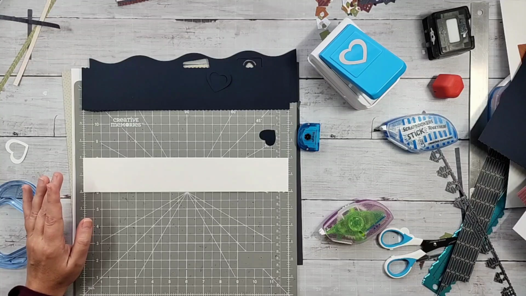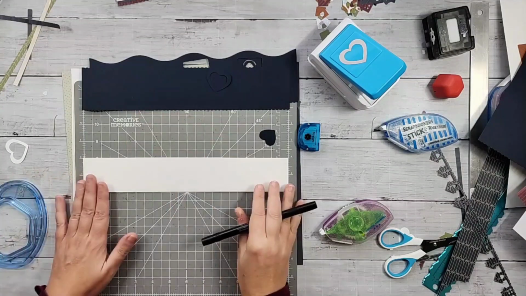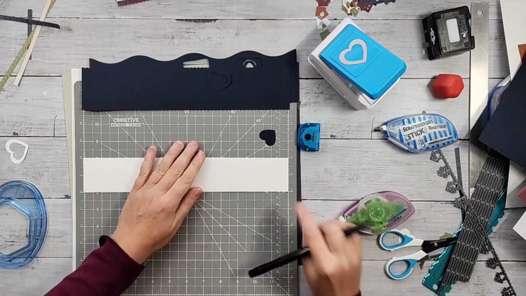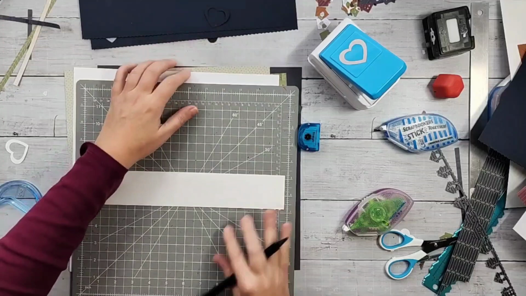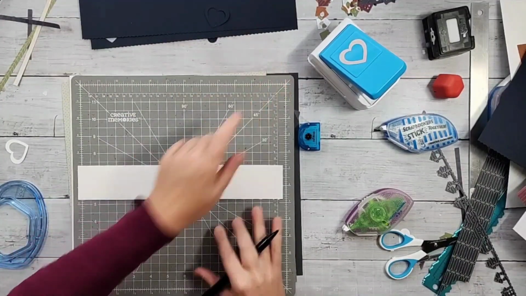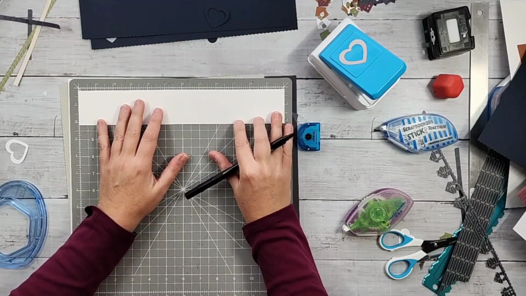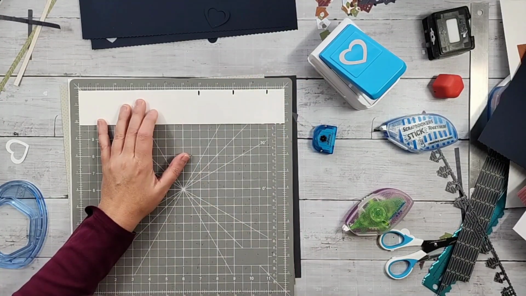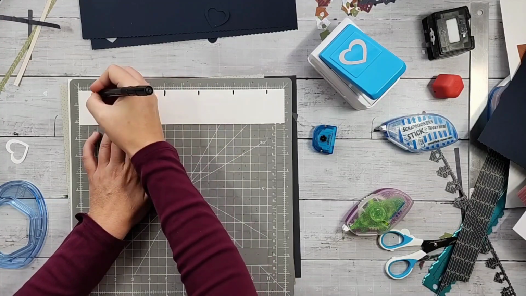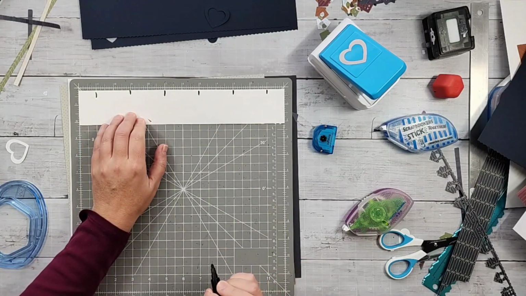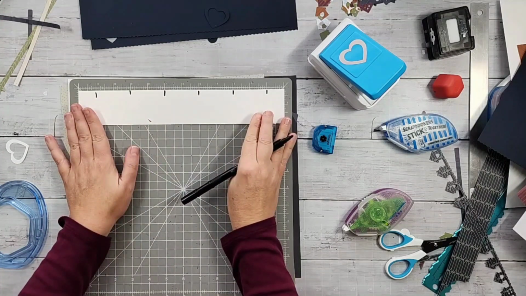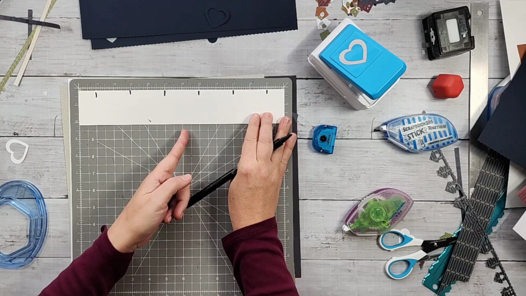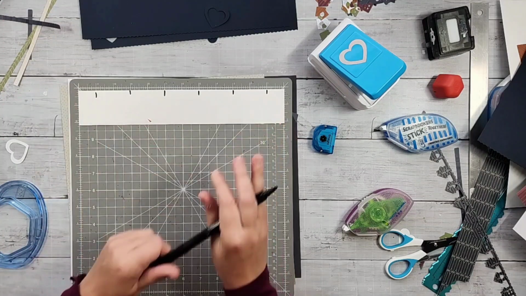So on the back side, I can come here on my cutting mat, and I'm going to punch. Let's come up here to the top. Here's 0 on this side. If I bring this up here to the top, I'm going to punch at 1, 3, and 5. Again at 7, 9, and 11. That will give me 6 evenly spaced hearts. I will be able to cut my entire thing down the middle here at 6 inches and have everything evenly spaced.